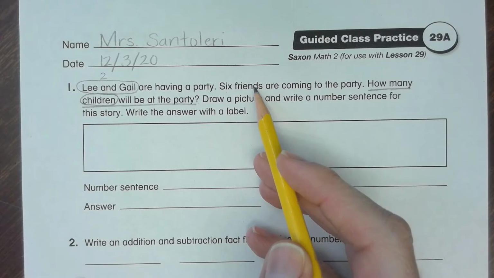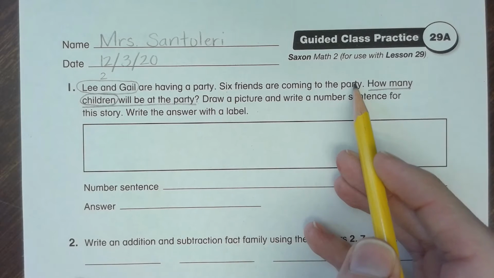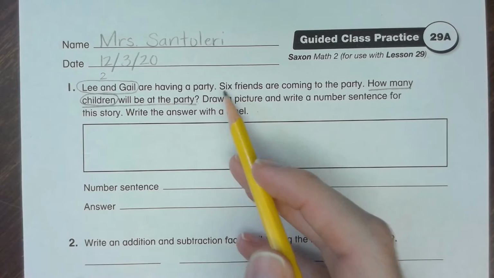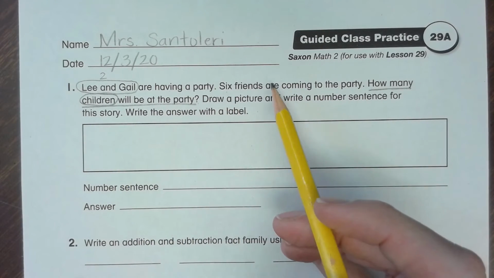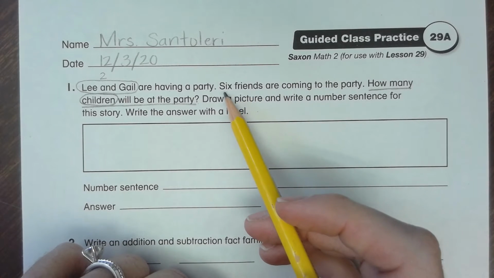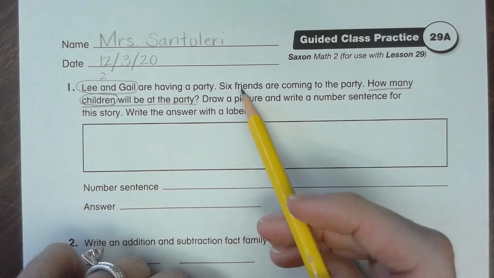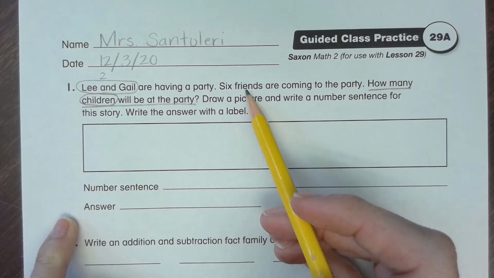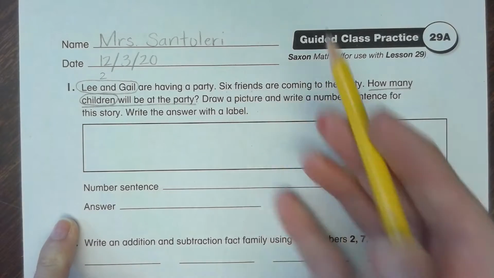So Lee and Gail are having a party. 6 friends are coming to the party. Do we have any children here? Does it say the word children? No, it doesn't. But does it list anyone who might be children? How about 6 friends? Do you think they're children of Lee and Gail?